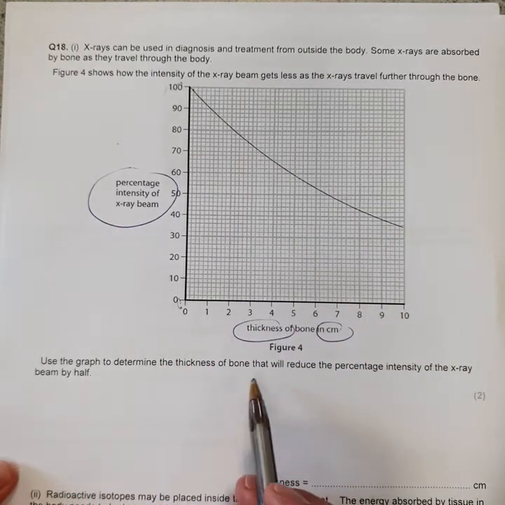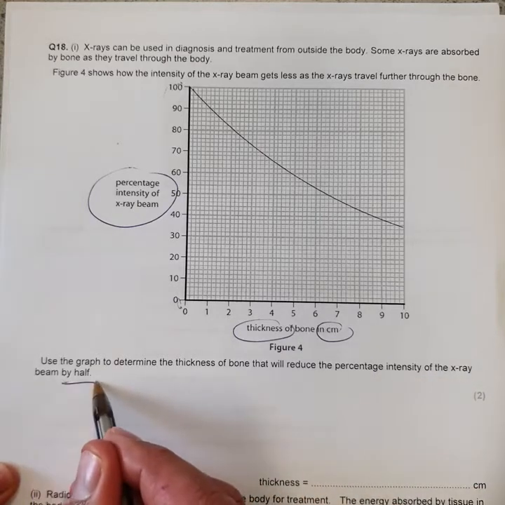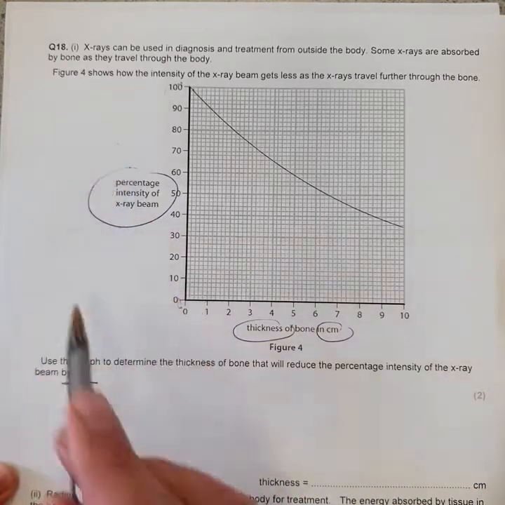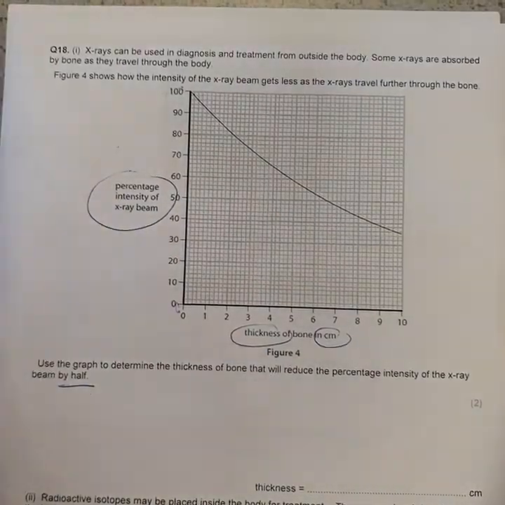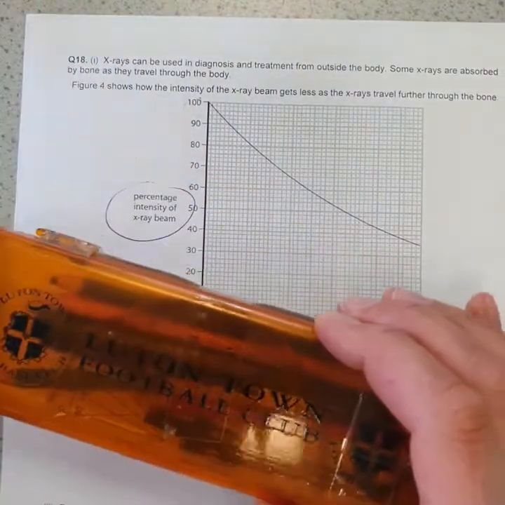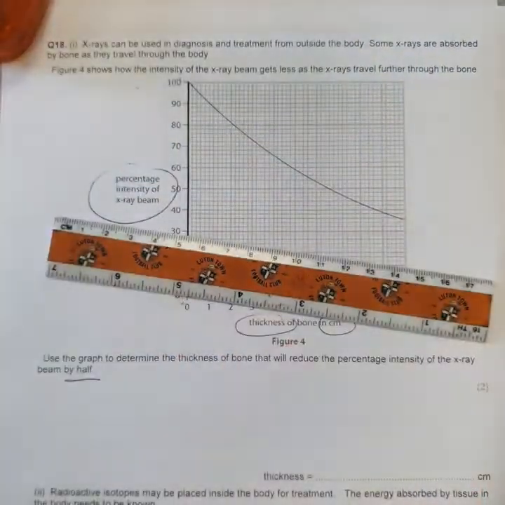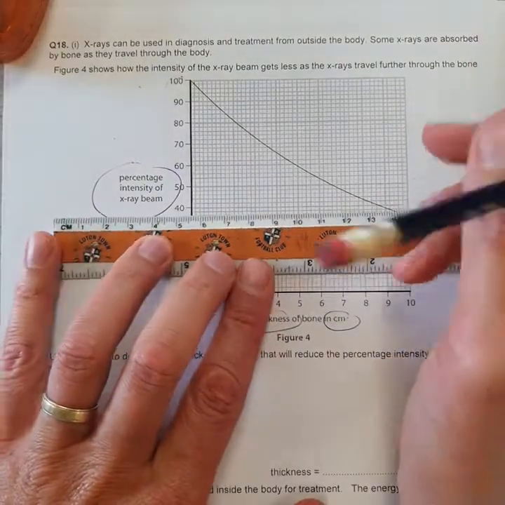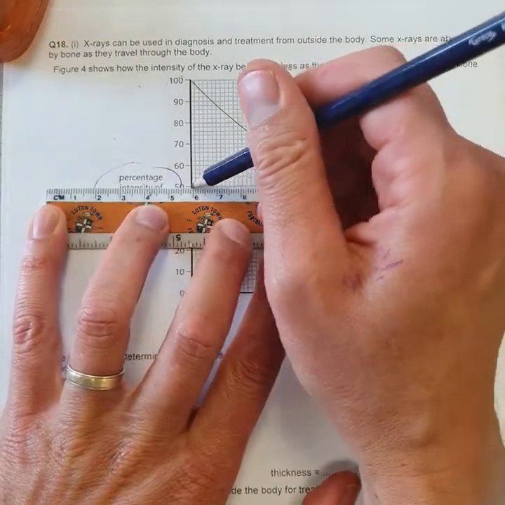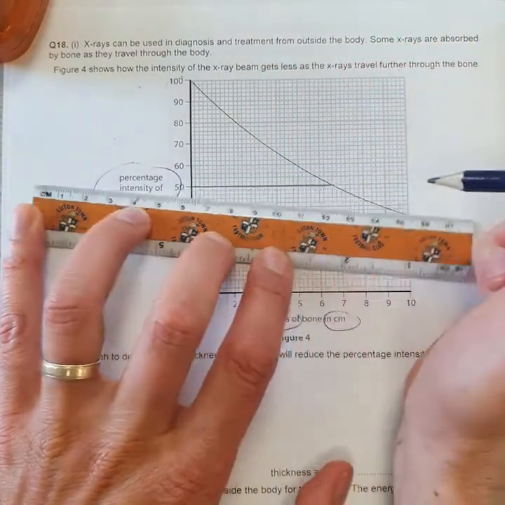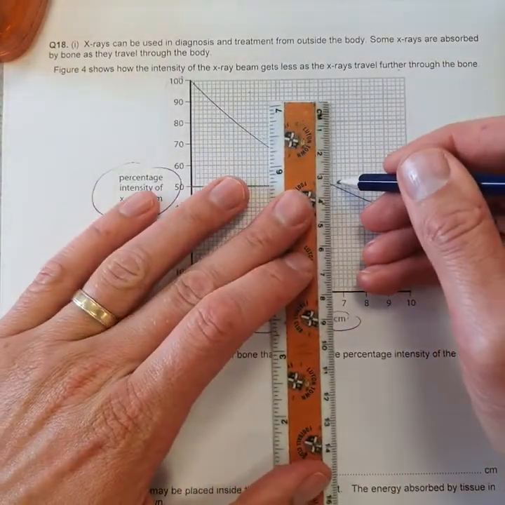Use the graph to determine the thickness of bone that will reduce the percentage intensity of the X-rays by half. So we're at 100%. If we're going to decrease it by a half, we're going to end up at 50%. So this looks like a pencil and a ruler job to me. So let me get my, oh no, I've already got my Luton Town ruler. We're going down to 50%. So let's draw a line along 50 because we've reduced it by a half. And then when we hit the line at 50, we're going to drop a vertical line down there.